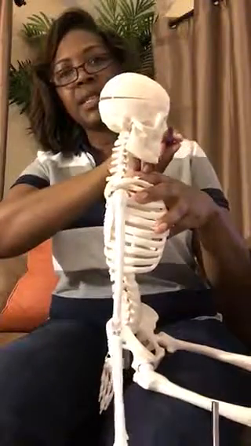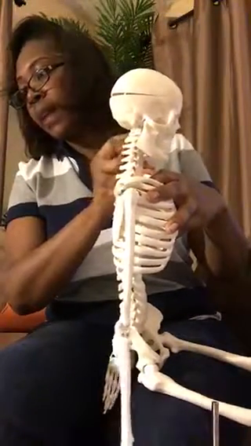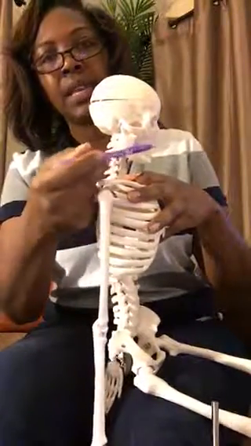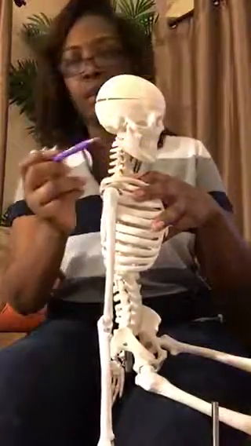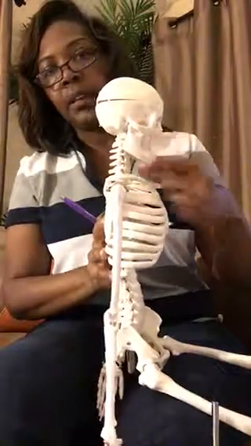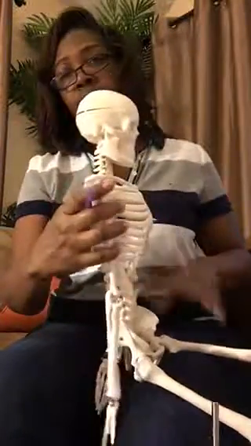The nasal you can see a little bit, but the ethmoid, the lacrimal, it's not as obvious. You can't see it that much from the lateral view because it's more in the nasal cavity. And you can see the maxilla and the mandible here and here from the lateral view.